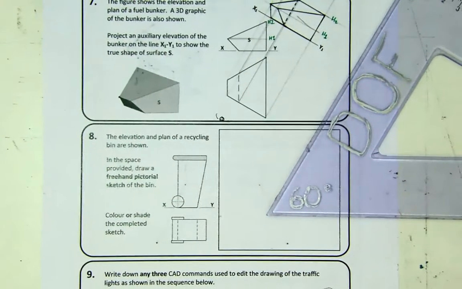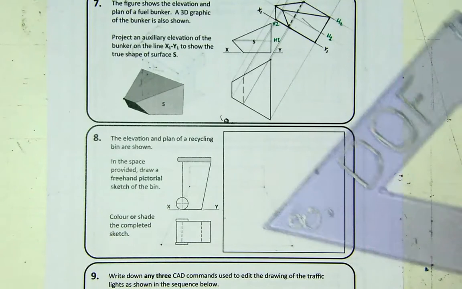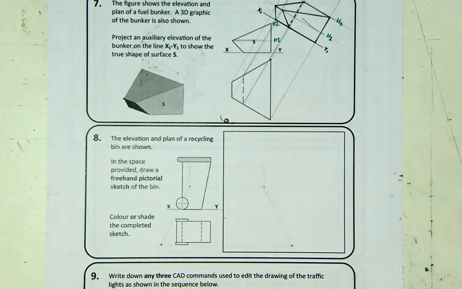Next question, the elevation and plan of a recycling bin are shown. In the space provided, draw a freehand pictorial sketch of the bin, colour and shade. This is the completed sketch, right?